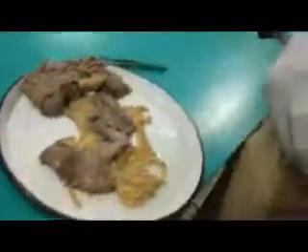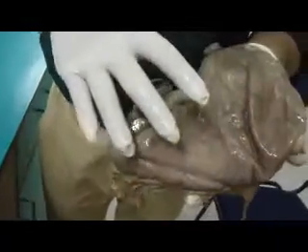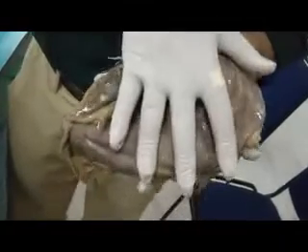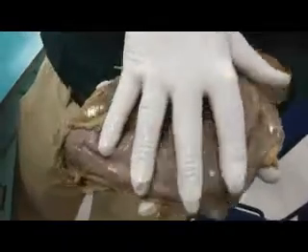Now we come to its surfaces. It has got an antero-superior surface and a posterior-inferior surface. Antero-superior because it faces anteriorly and superiorly. Posterior-inferior because it faces posteriorly and downwards.